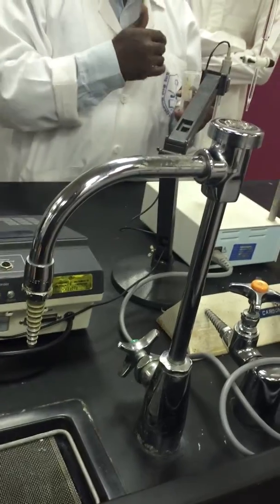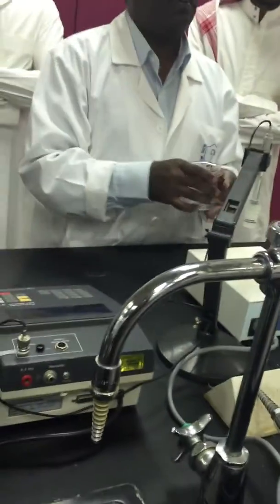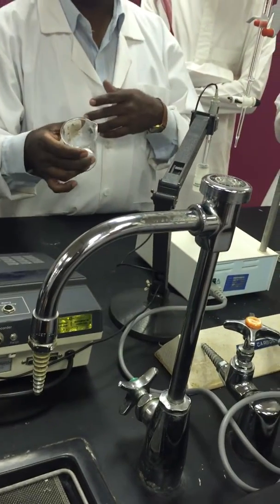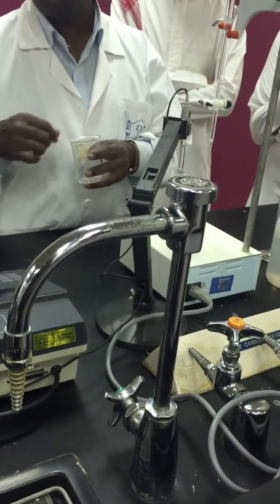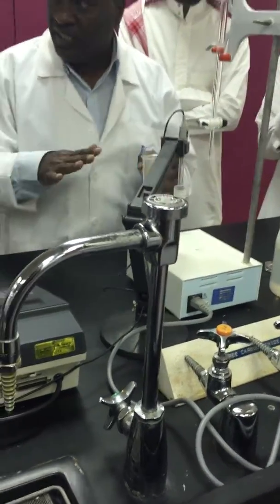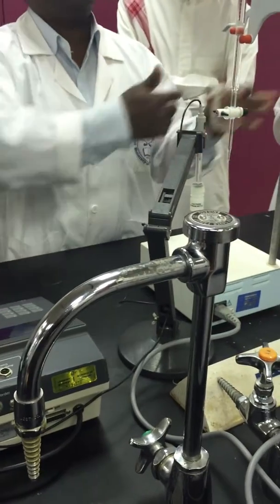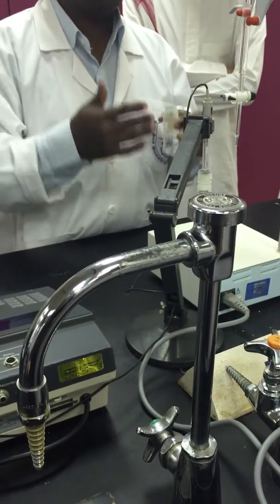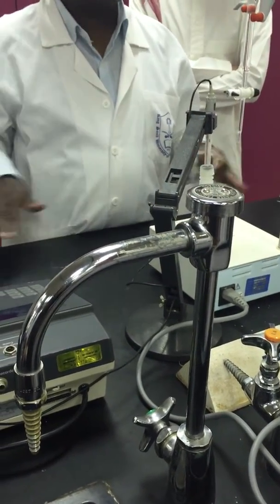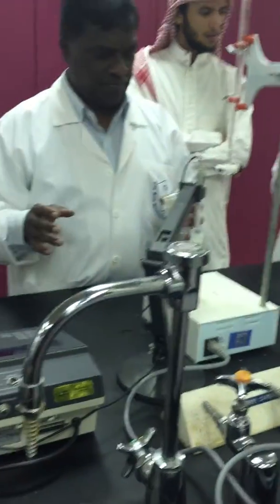Try to rinse, especially this one, because maybe some student used it before, put acid here, and did not wash properly. So when you come, you rinse and wash and use. Also after finishing, you have to wash and clean your area and go, because another student will come. This is part of the exam.